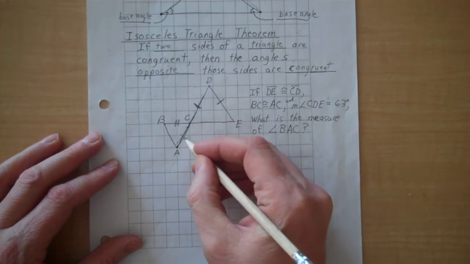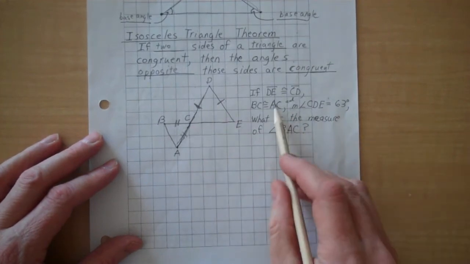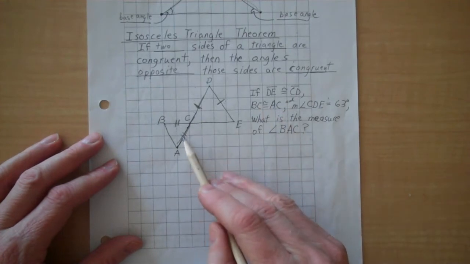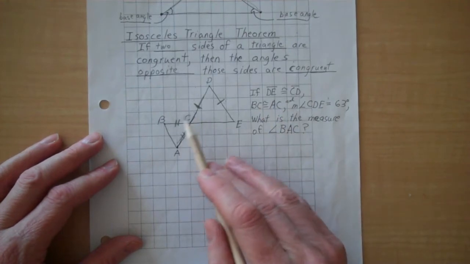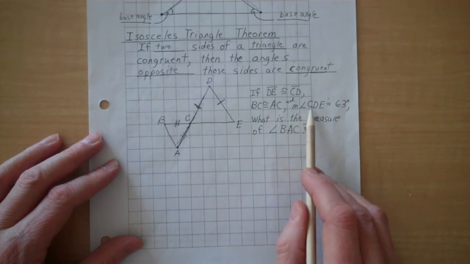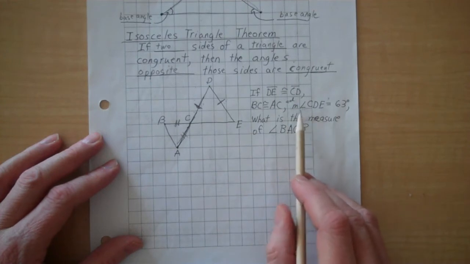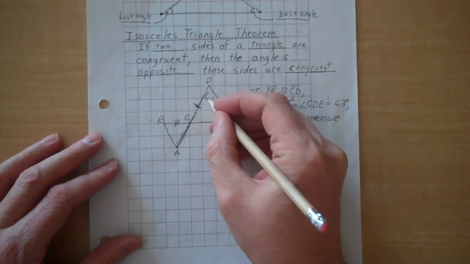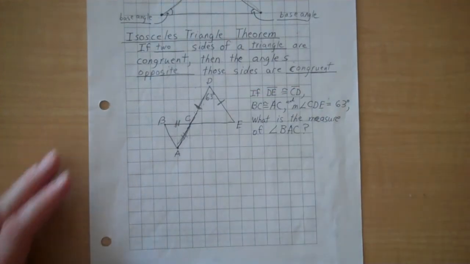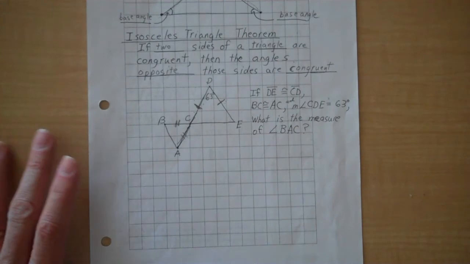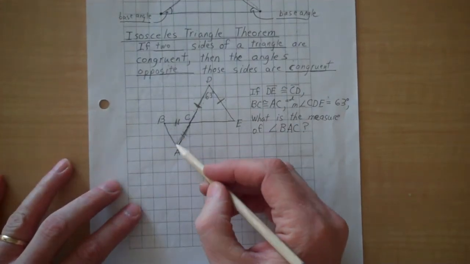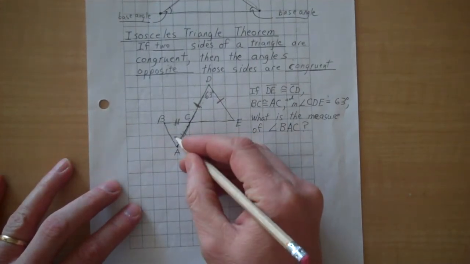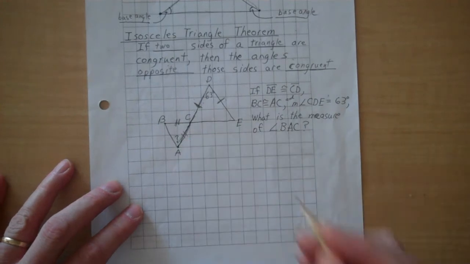BC is congruent to AC, so these two with 2 marks are congruent to each other, but these two are not congruent. And the measure of angle CDE is 63 degrees. So I'm going to put 63 degrees in my drawing there. The question is, what is the measure of angle BAC? Well, what is this one going to be?